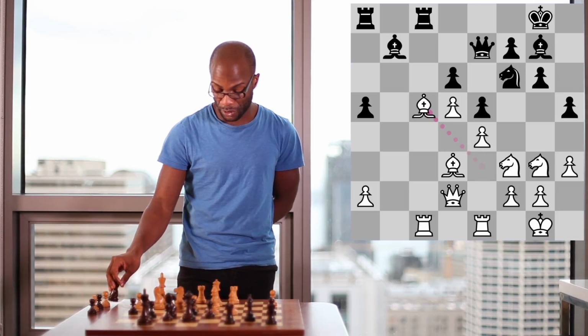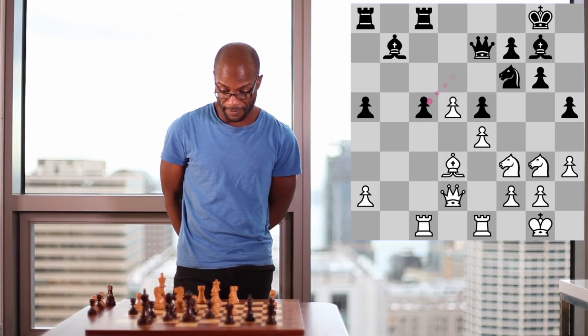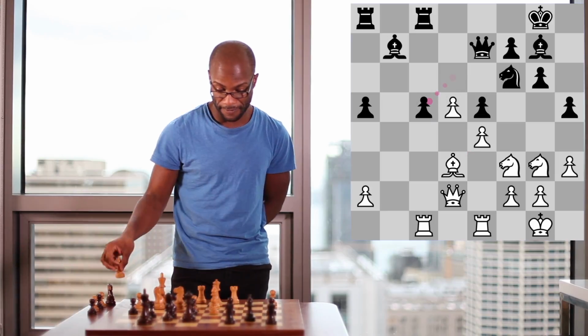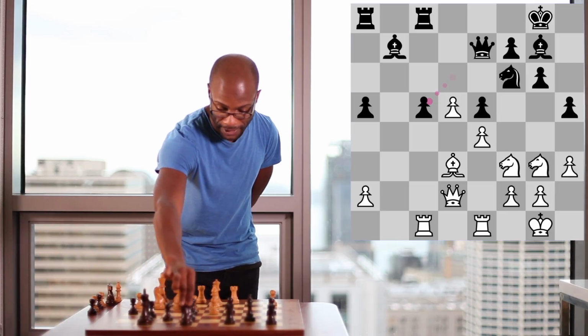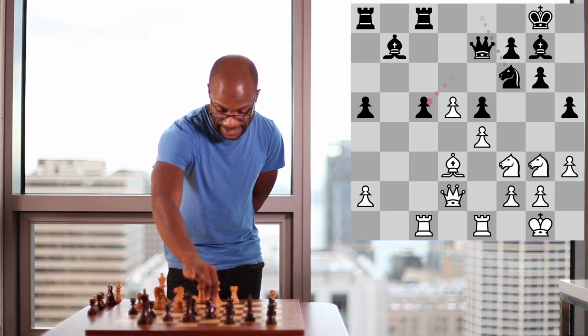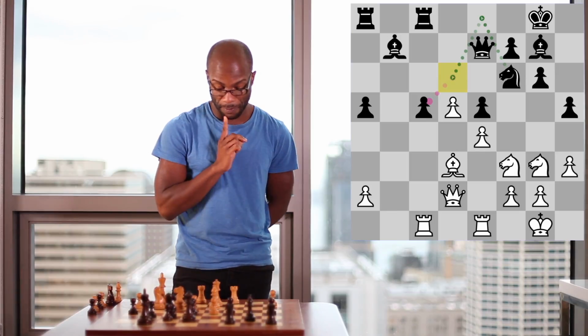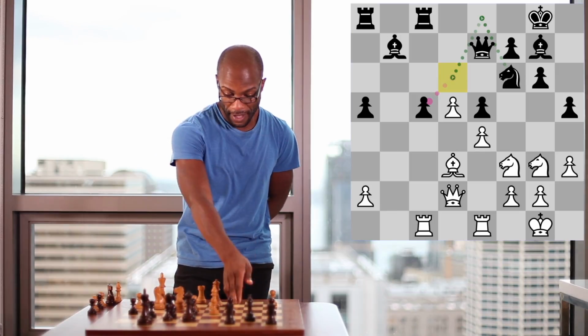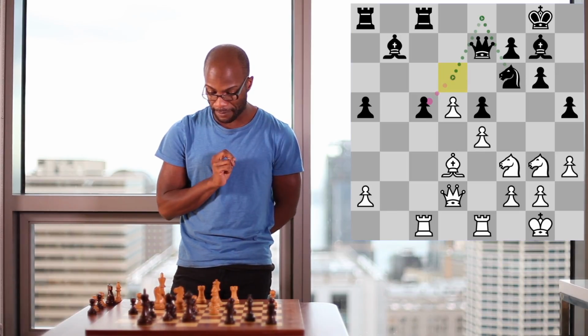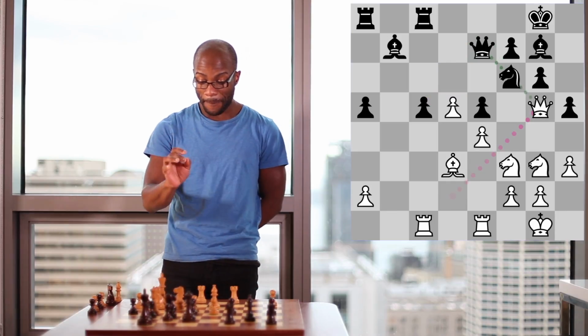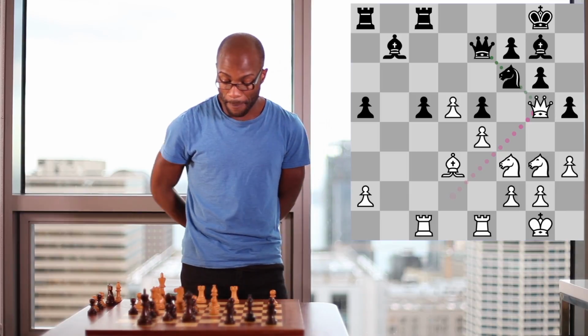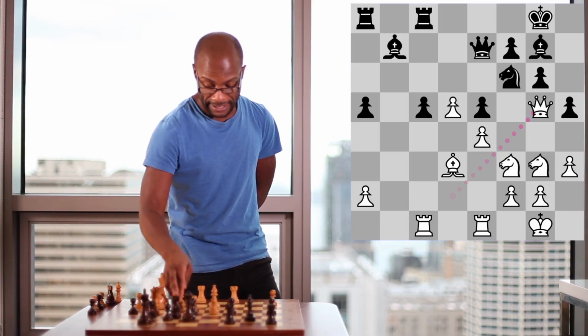White was able to capture with bishop takes c5, d takes c5, and now it appears that black is hoping to play the move knight e8 to d6 as a means of blockading the pawn on d5. But Leko comes up with a very elegant move here. He plays the move queen to g5, pinning the knight on f6 and preventing the maneuver knight e8 to d6.